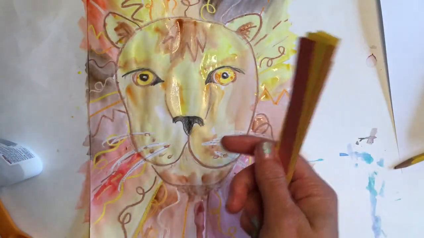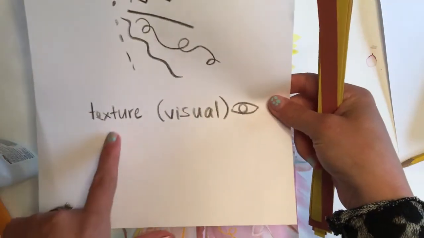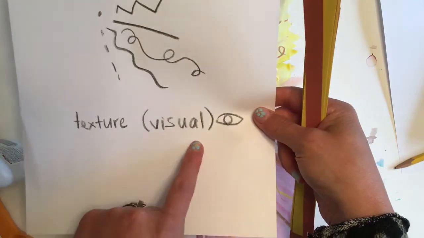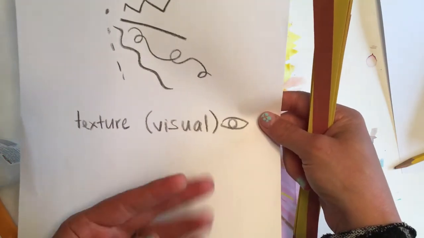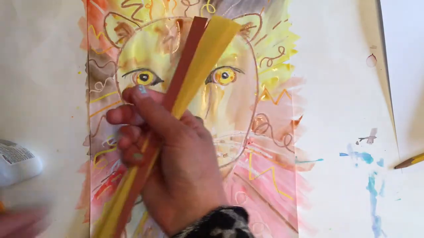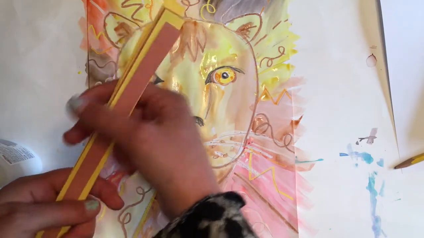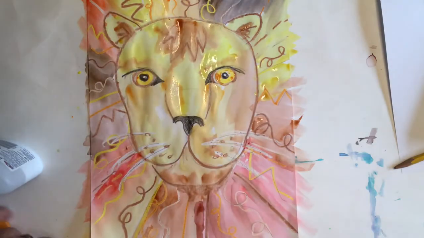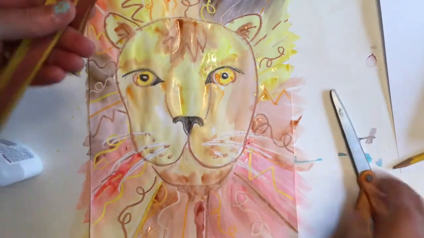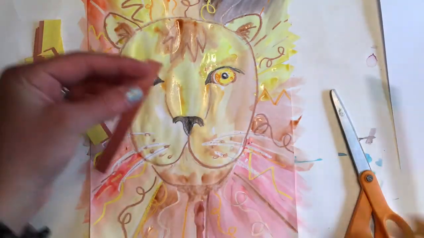This next part is totally optional and just for fun, but it's going to further enhance the idea of texture, and having texture not only that you can see, but that you could actually feel with your hands. I took some yellow and brown construction paper and I just cut it into thin strips. Some are skinnier, some are wider. And because of the size of my other paper, I'm just going to take scissors and cut those in half.